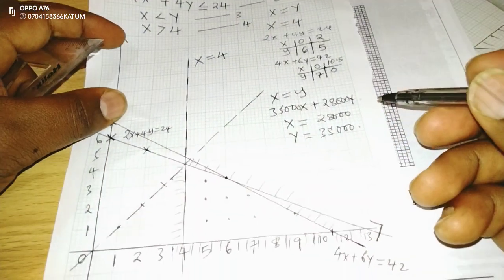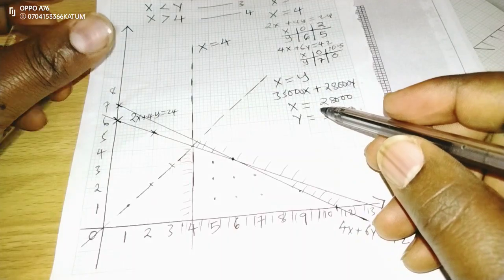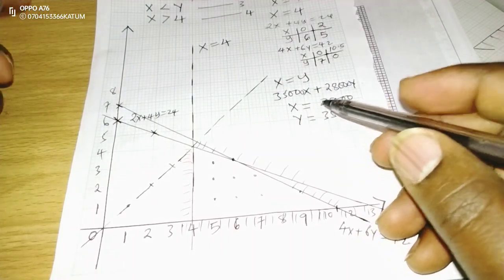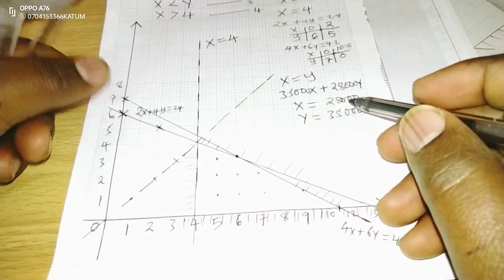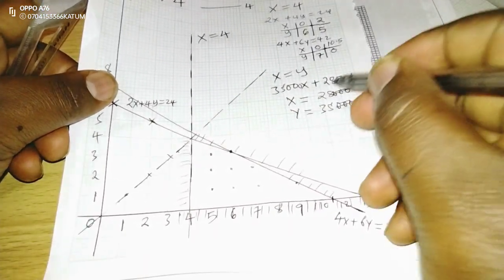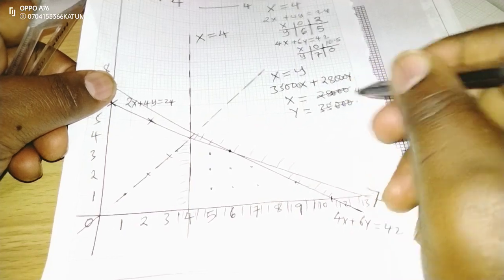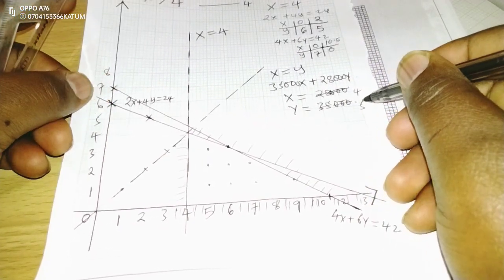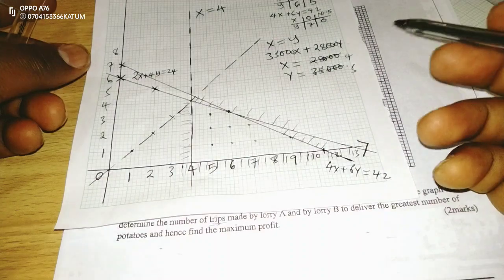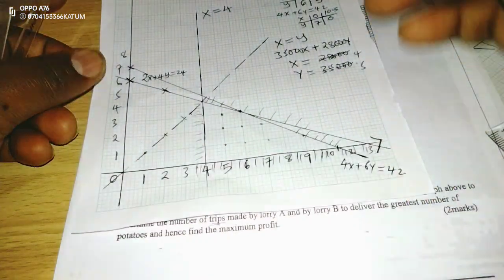Now, these values are so big for the axis we have, so we divide them by a certain constant uniformly, such that 1,000 simplifies out. Then we can also divide by 7, getting 4, and 5. Therefore, the search line will have an x-intercept of 4 and a y-intercept of 5.